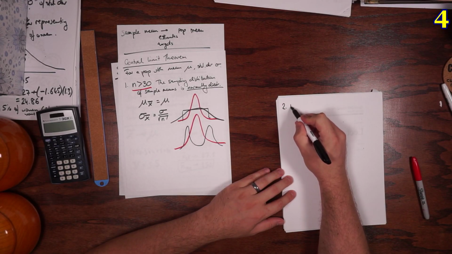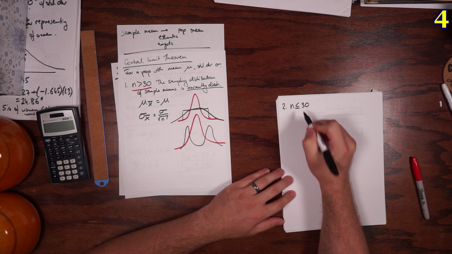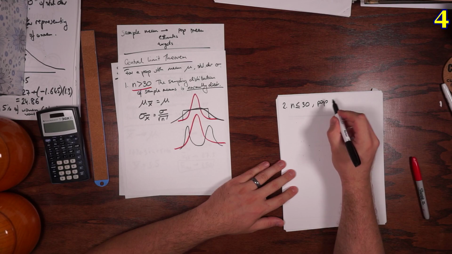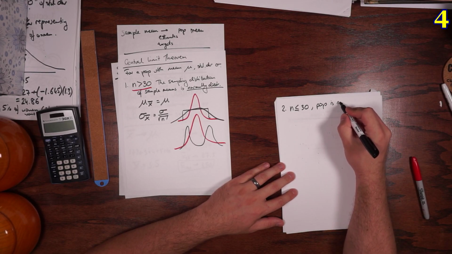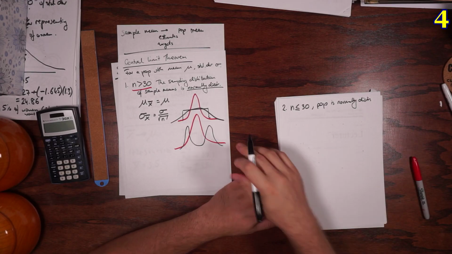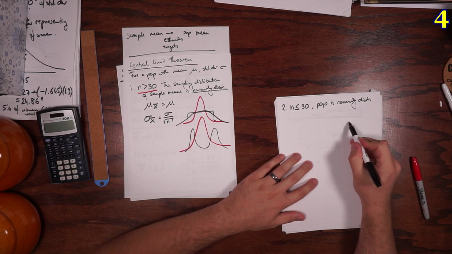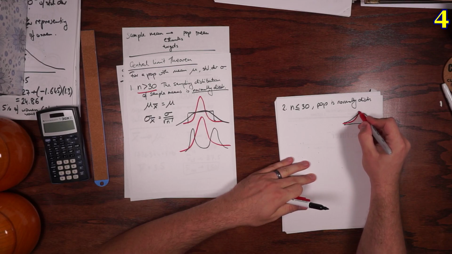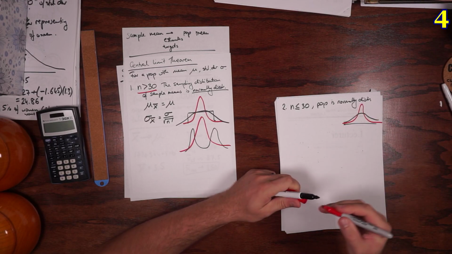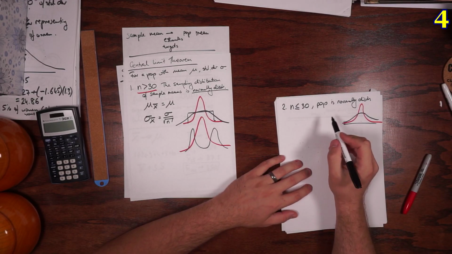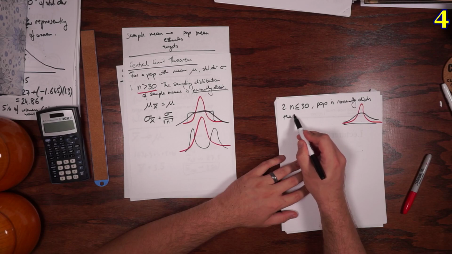Case number 2 says, hey, we're going to take a small sample. But for that, the population is normally distributed. So we're talking about this case, where we have a normally distributed population, and then we take a sampling distribution, which just tightens everything up.